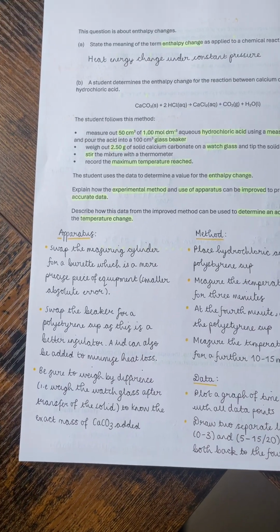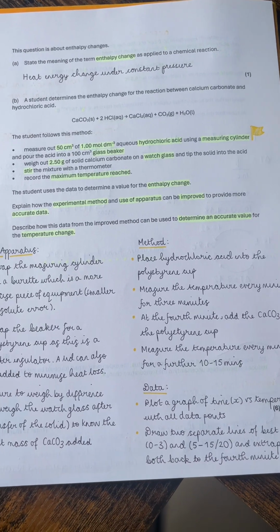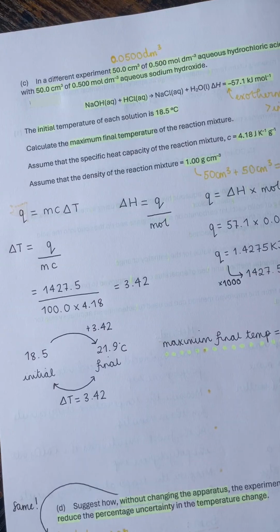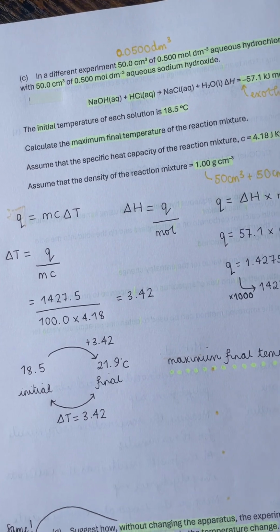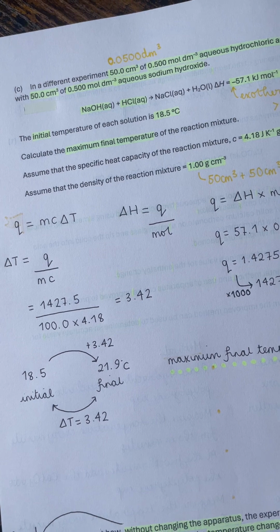So that's the first part. I'm going to turn over, take a quick breather, and then I will explain the calculation. Okay, so the calculation is about a different reaction, different experiment, but we are using the same concept.